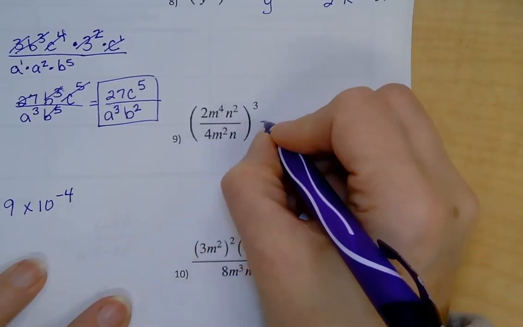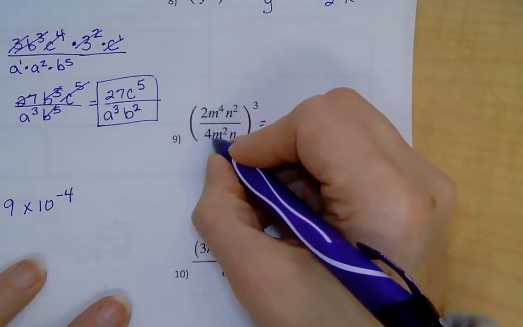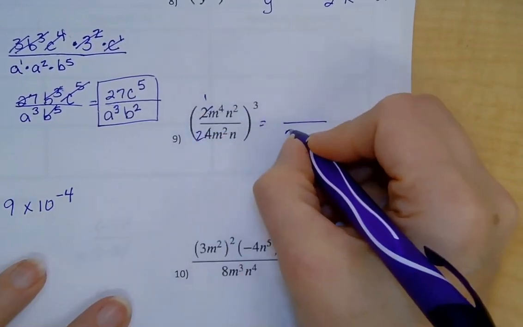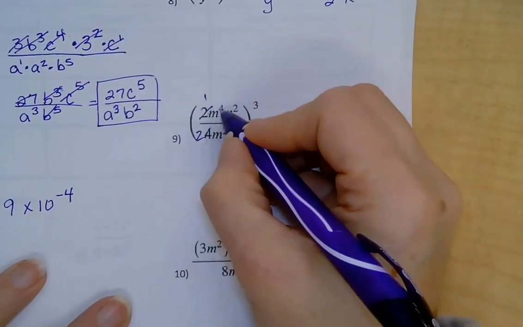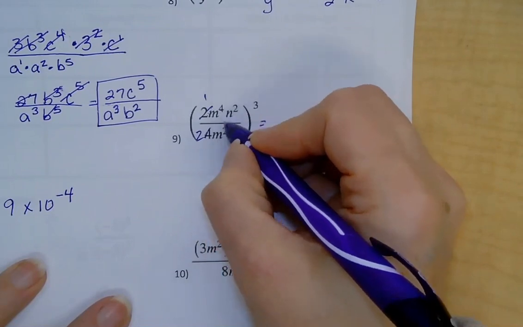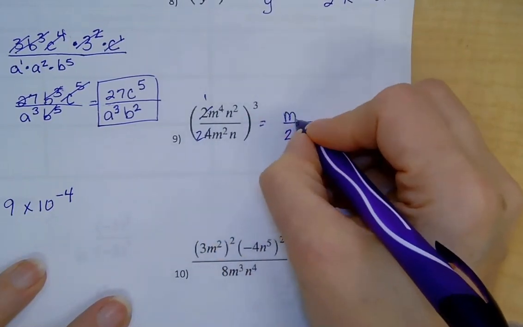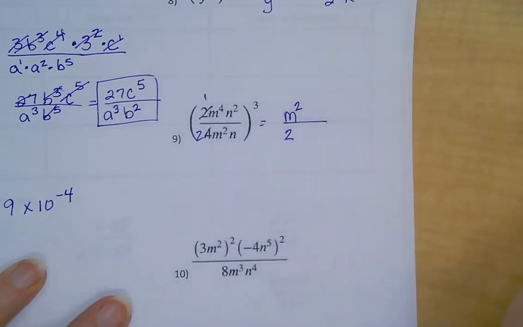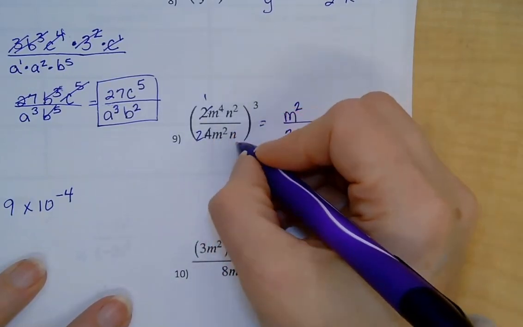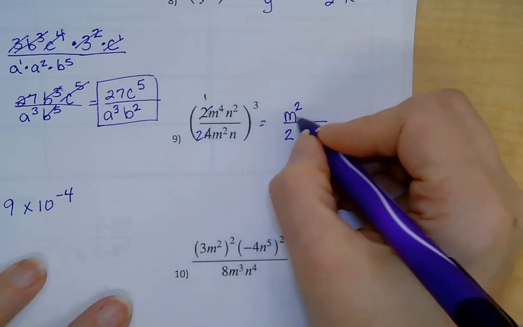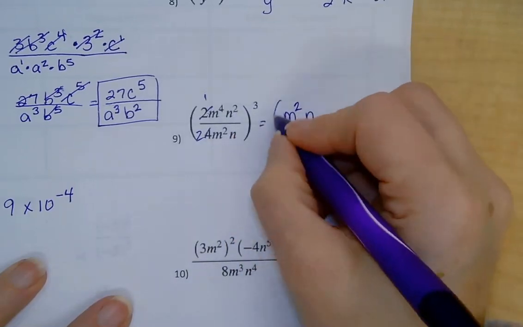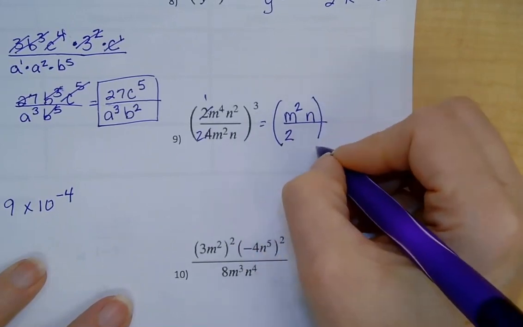I'm going to simplify though. 2 over 4, I know I have, this is 1, this is 2, so I'm going to have 2 in the denominator. M to the 4th over m squared, 4 minus 2 is 2. And my bigger exponent was in the numerator, so I'm keeping the answer in the numerator. I have n squared over n, 2 minus 1 is 1, and n squared was the bigger exponent. So that's my inside information.